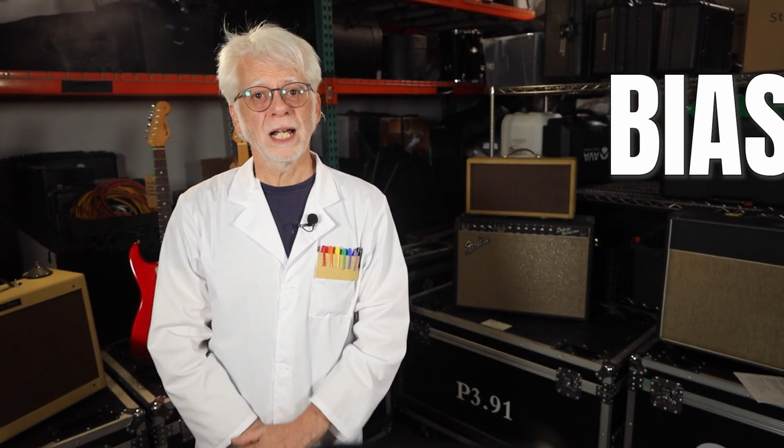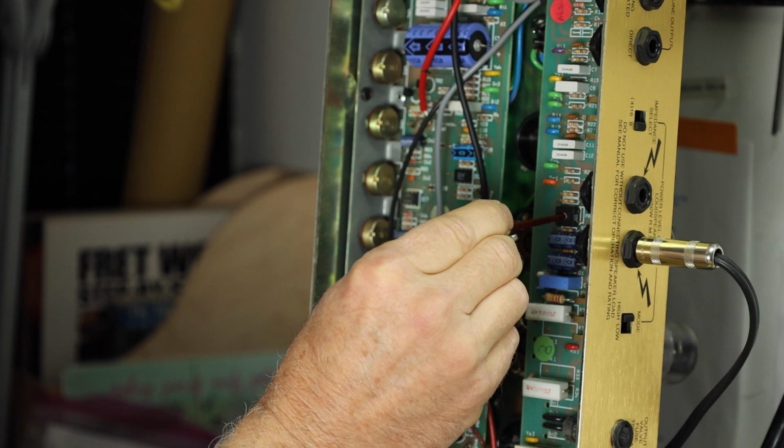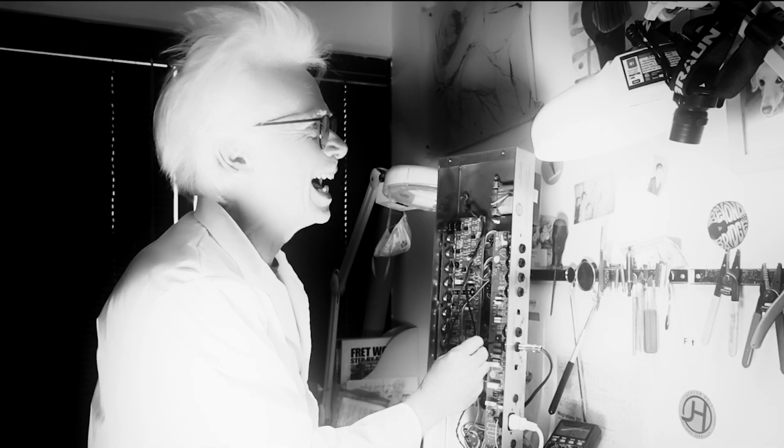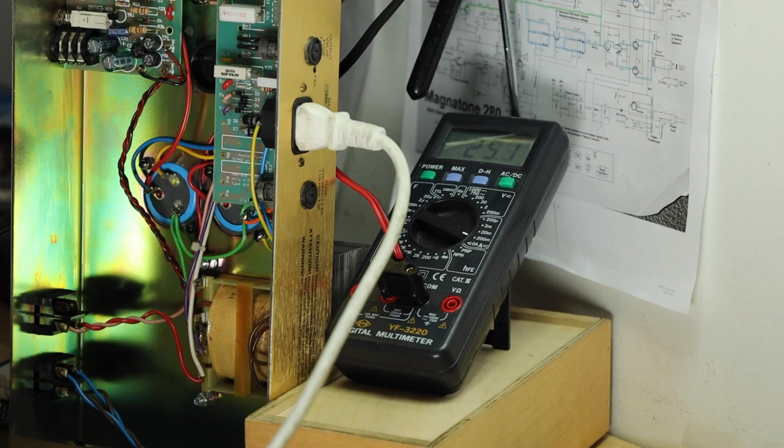Tubes need something called biasing to operate correctly. It's just setting the right electrical balance so the amp runs efficiently. But let's be real, it sounds way more mysterious than it actually is. Biasing affects how much current flows through the tubes. Too much and they burn out faster. Too little and they sound weak.